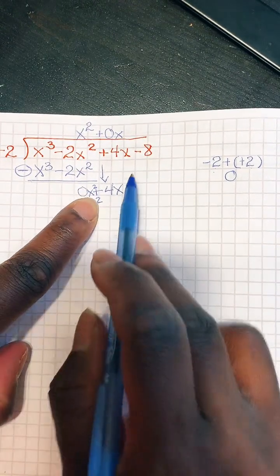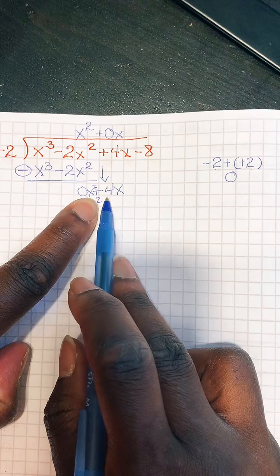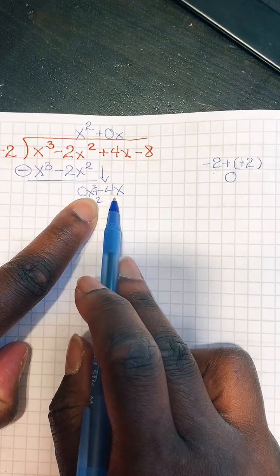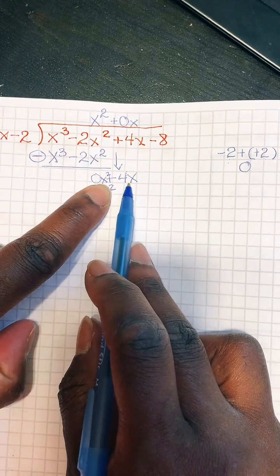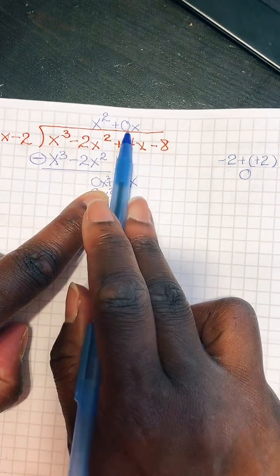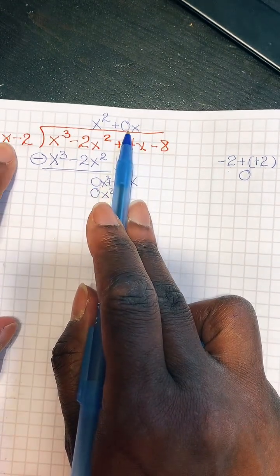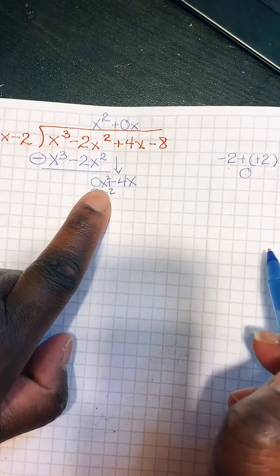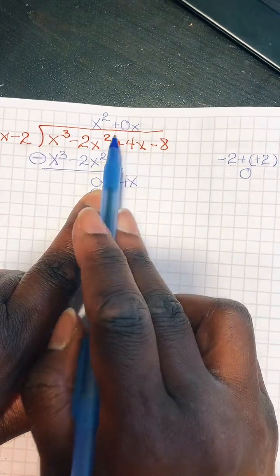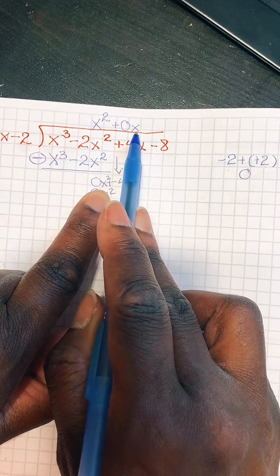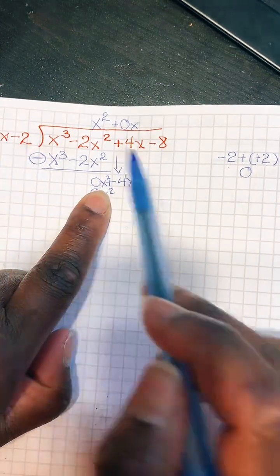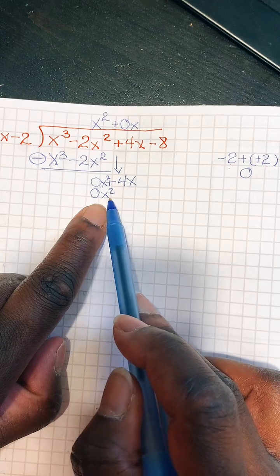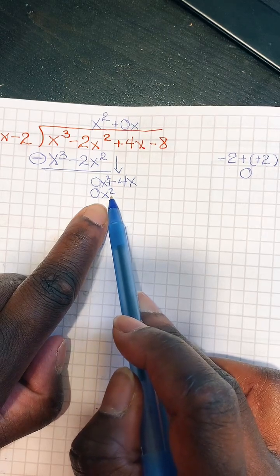So now we bring down the next term, which was this plus 4x. So then we have to do the process all over again. So what times x will give me 0x squared? Well, it's 0x. So 0x times x gives me 0x squared.